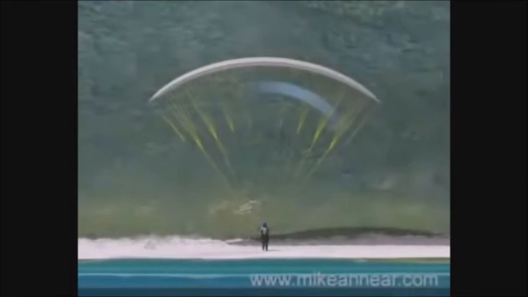Back to launching. Start walking backwards towards the ridge until you feel the glider trying to lift your feet off the ground. At this stage, you should be using your brakes only to keep your glider over your head. Another hint is to continually move your body so that you stay directly under the center of the canopy, instead of trying to drag the glider around with the brakes.